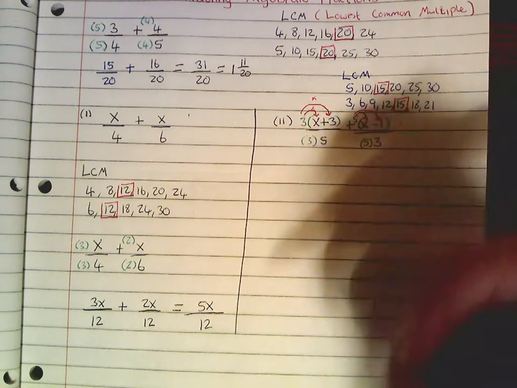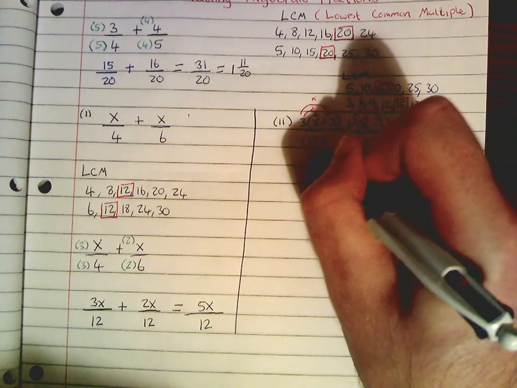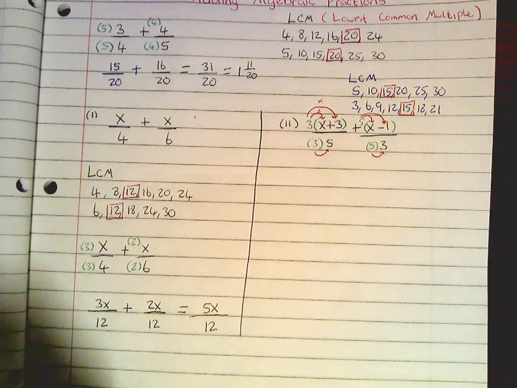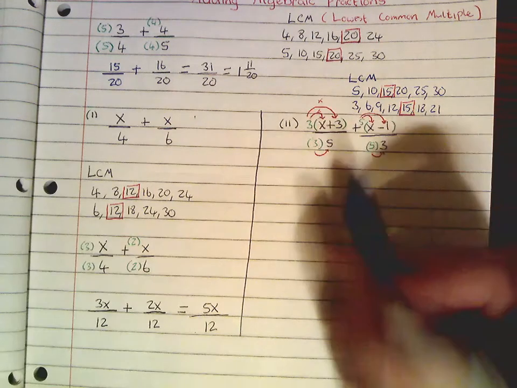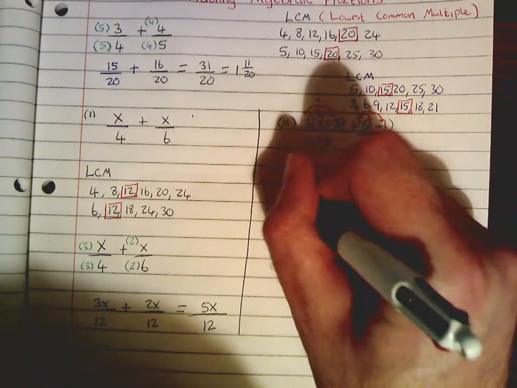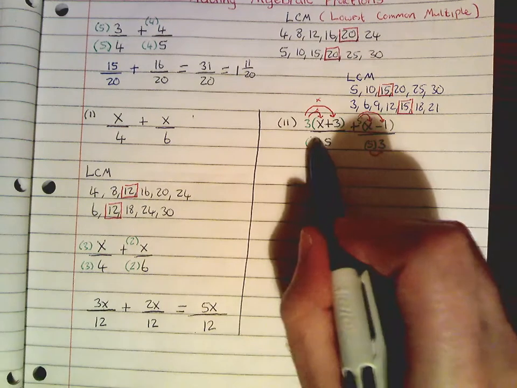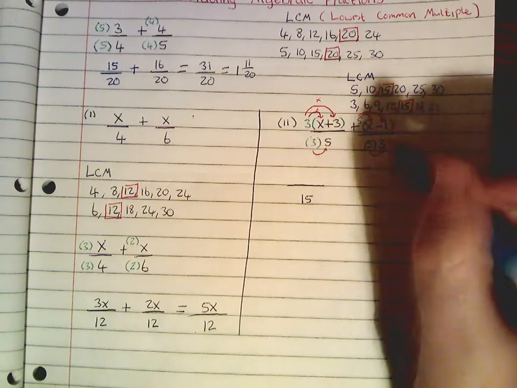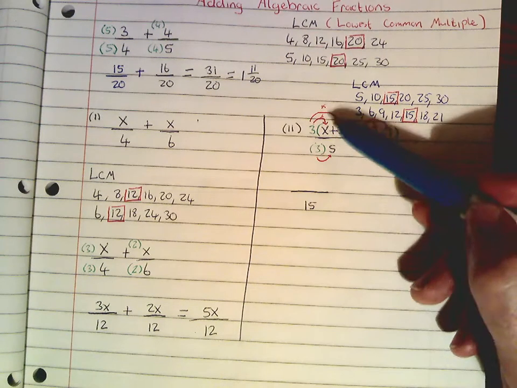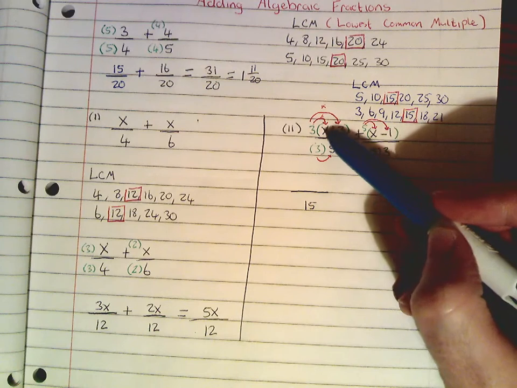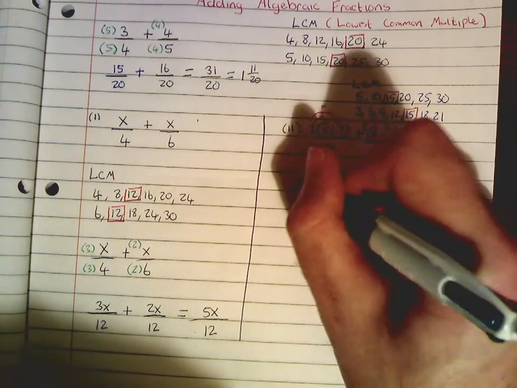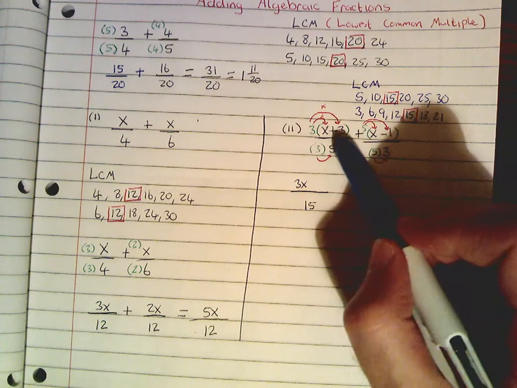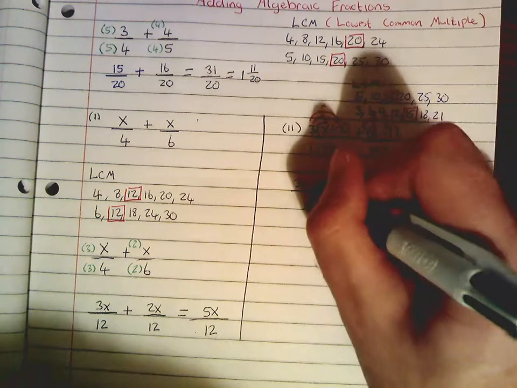Let's multiply them out. 3 multiplied by 5 gives me 15. Then for the top part, 3 multiplied by x gives me 3x, and 3 multiplied by plus 3 gives me plus 9.